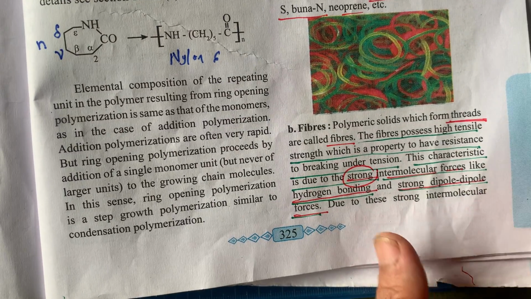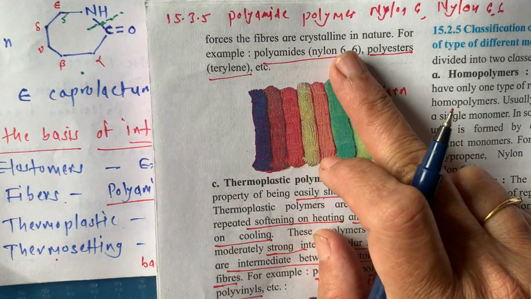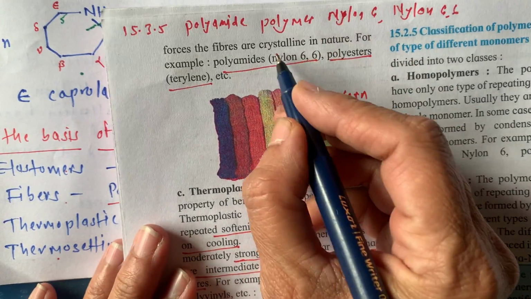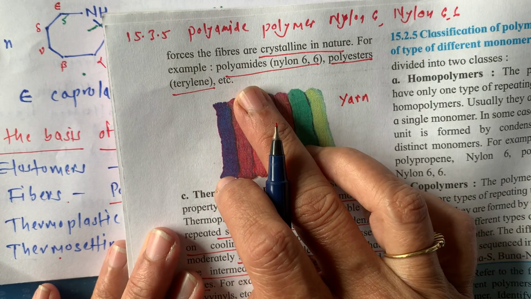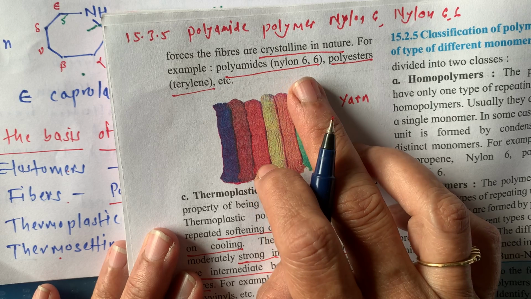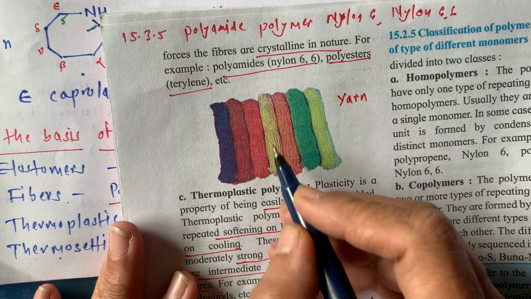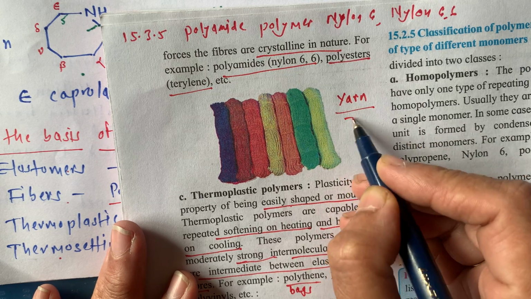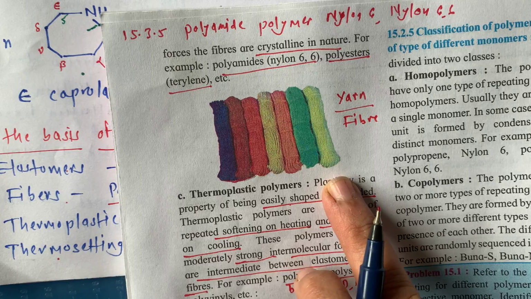Due to these strong intermolecular forces, the fibers are crystalline in nature. For example, polyamides, that is nylon 66, and the polyester which we call terylene. See, this is nothing but a yarn, means this is nothing but a fiber.